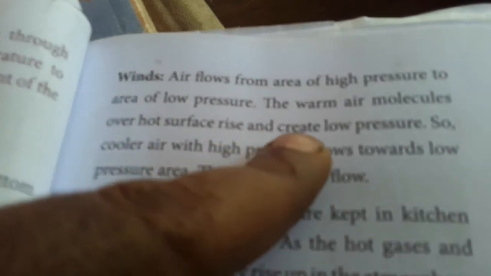Next, winds. Air flows from an area of high pressure to an area of low pressure. The warm air molecules over a hot surface rise and create low pressure. So cooler air with high pressure flows towards the low pressure area. This causes wind flow. Next, chimneys. Tall chimneys are kept in kitchens and industrial furnaces so that the hot gases and smoke, being lighter, rise up into the atmosphere. This much.